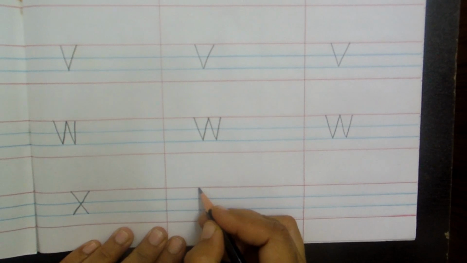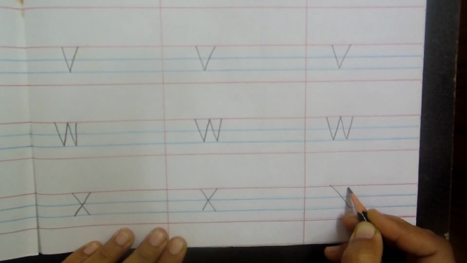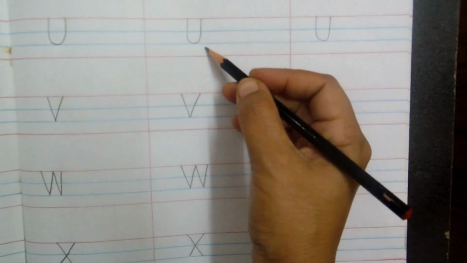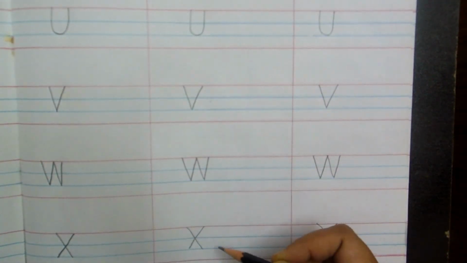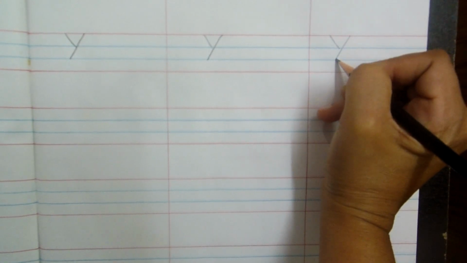X, 2 slanting lines crossing each other makes X. One slanting, second slanting makes X. U, V, W, X. Now let us make Y. One slanting line, big slanting line makes Y. Small slanting.